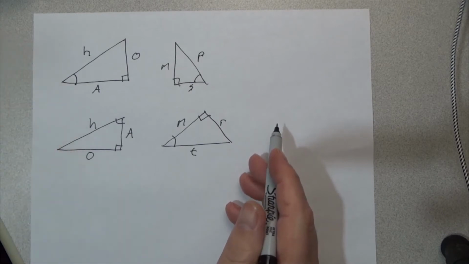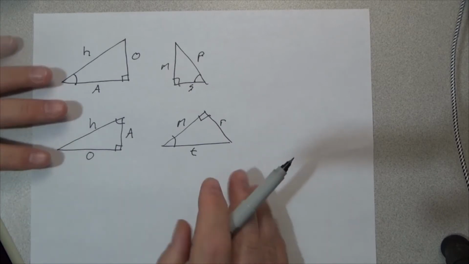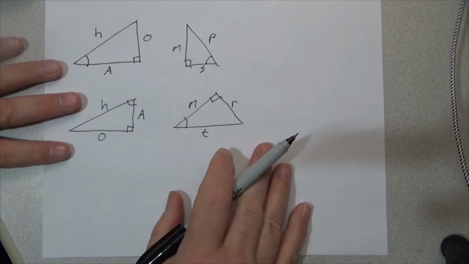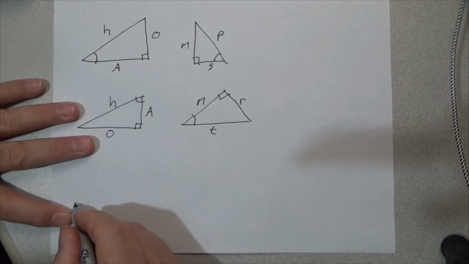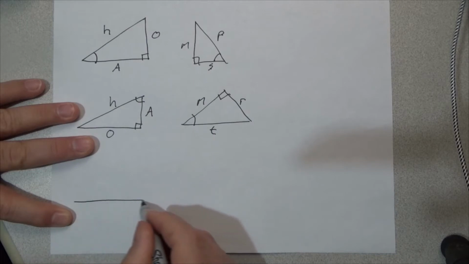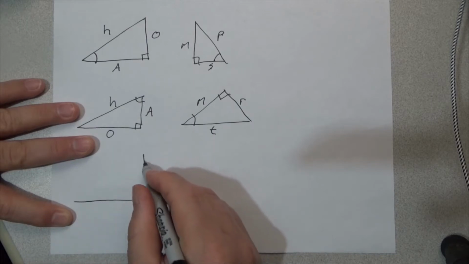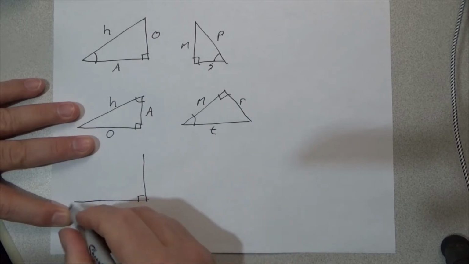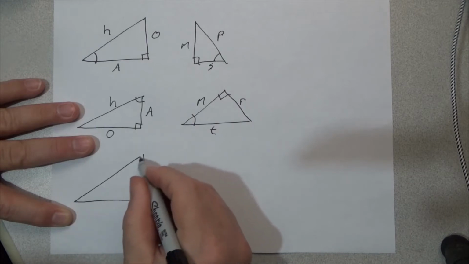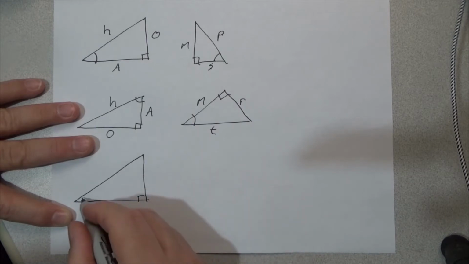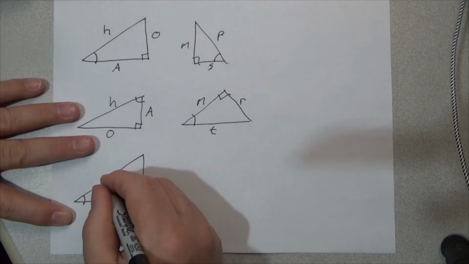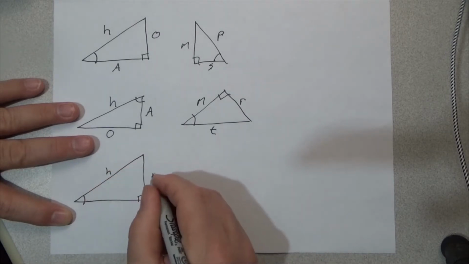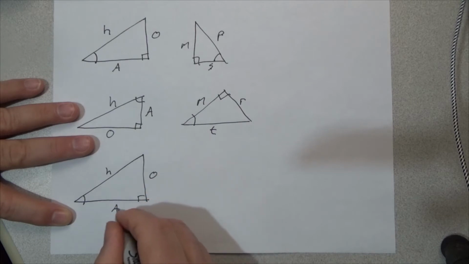Okay, so let's get to the trig functions that they're talking about in section 2. Okay, so if I've got a triangle, we're going to be dealing with a few triangles in this. All right, this is my reference angle, and hypotenuse, opposite, adjacent.